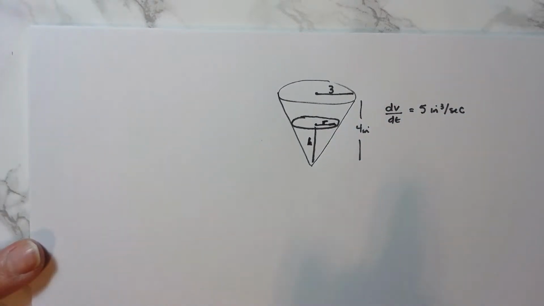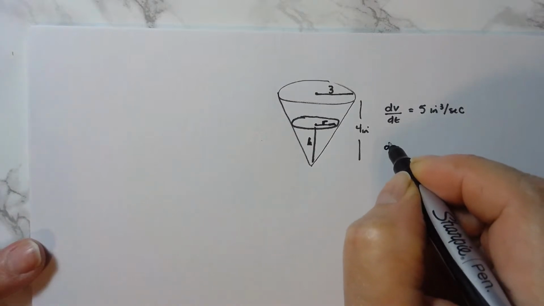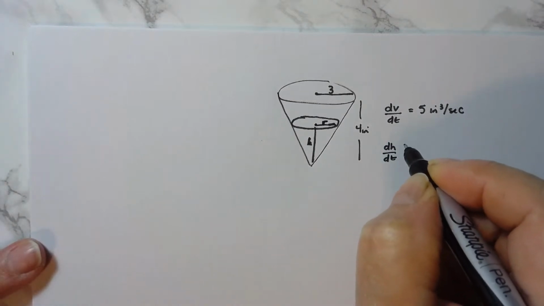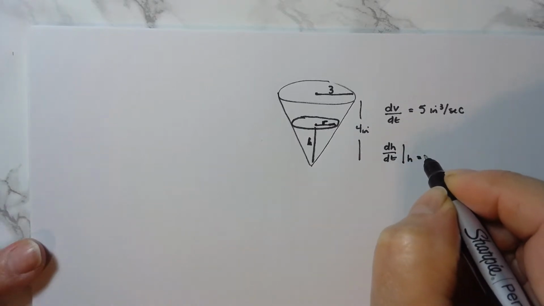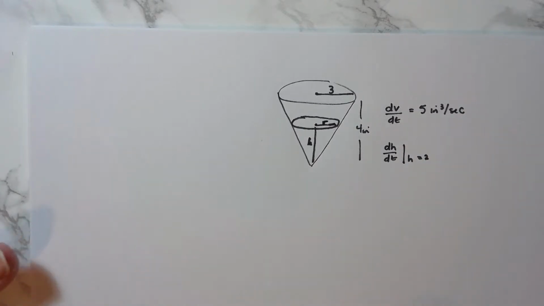So what we're trying to find is what is the rate of change of the depth of the water when the water is 2 inches deep?